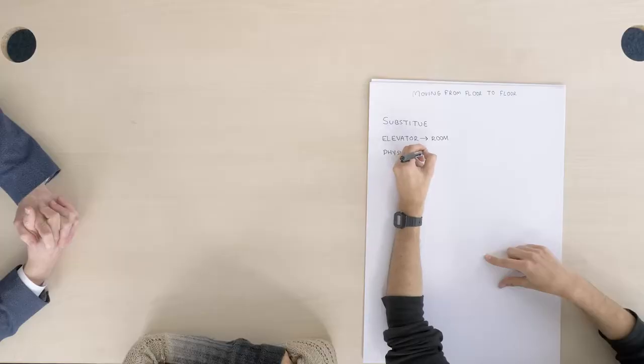We're just going to go through each of these provocations one by one and come up with a few to several ideas using each of these prompts. So moving from one floor to another, what can we substitute? We can substitute the elevating mechanism for an actual room itself. So for going into a place and being in an elevator, what if this room was actually the elevator? Substitute the physical presence for a virtual presence.